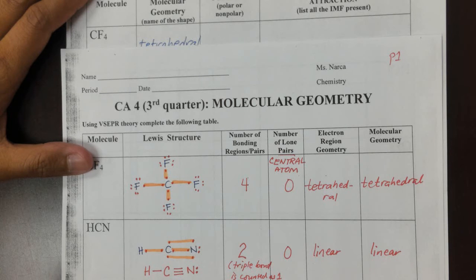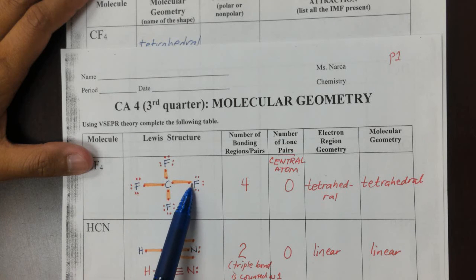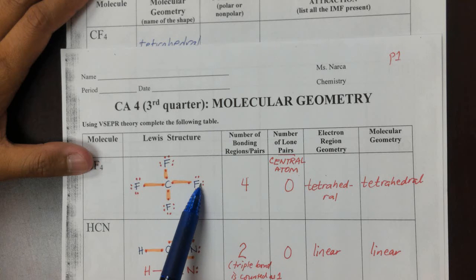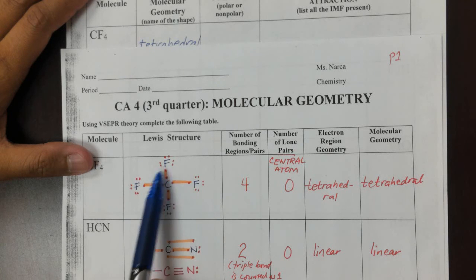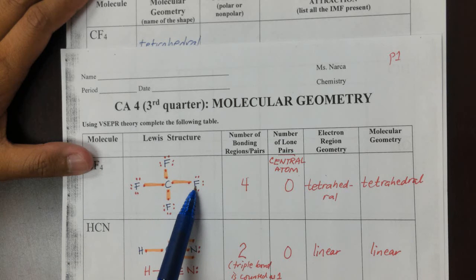Criteria number 2 says that all the terminal atoms have to be made up of the same element. When we say terminal atoms, these are the atoms surrounding your central atom. So all the F's that you see outside are your terminal atoms.